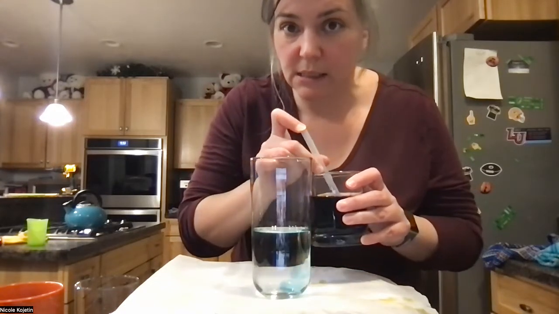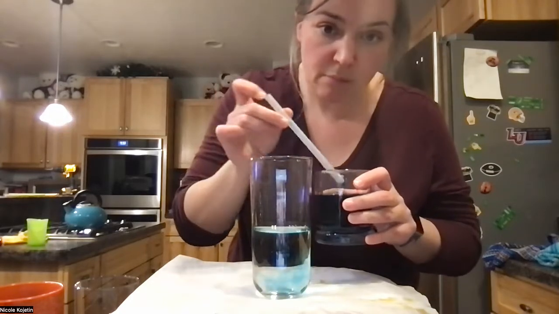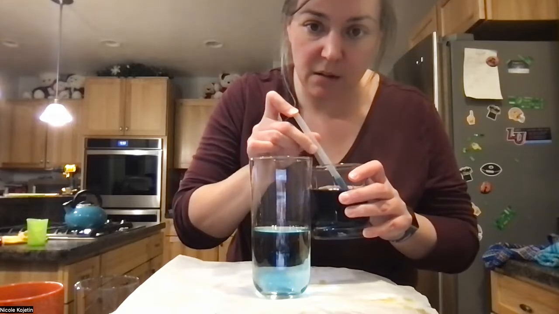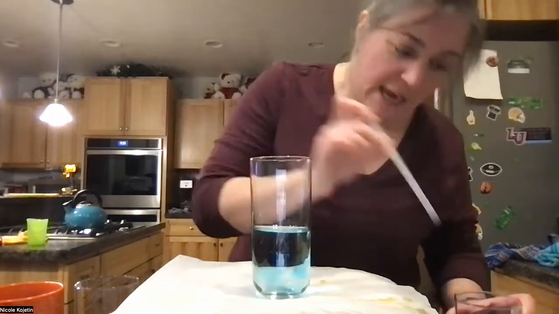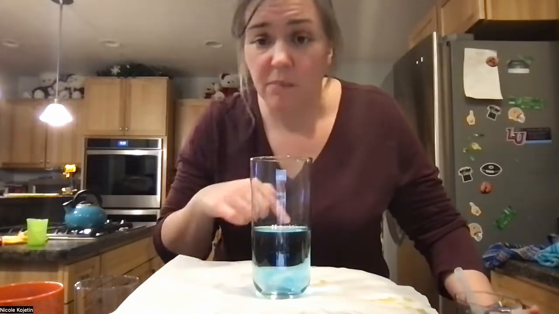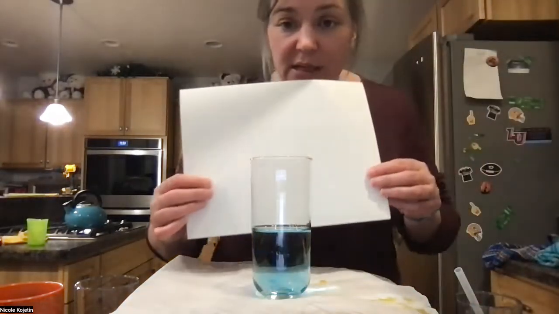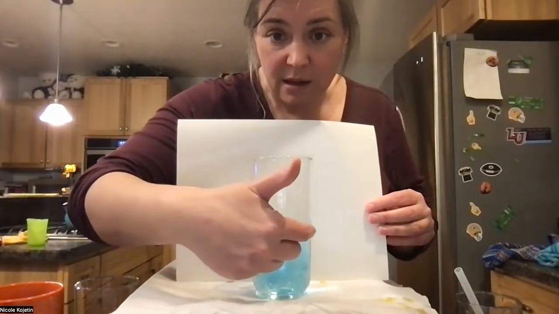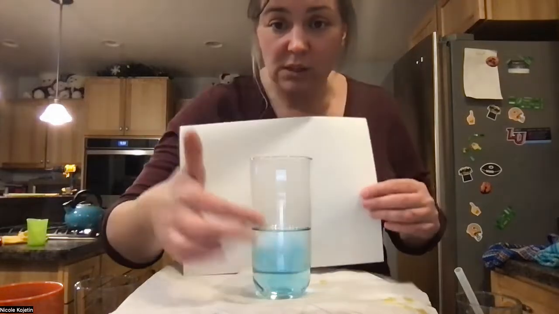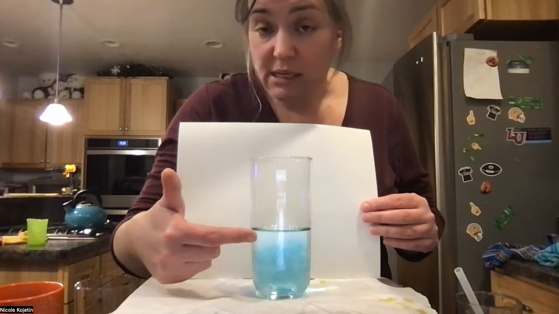Ooh, totally sinking, isn't it? Definitely sinking to the bottom. Now if I were to stick my straw in here and stir it up, it would all mix together, right? We don't want that. We want to just watch those different layers. As you can see, it's definitely sinking to the bottom. We have a thicker layer down here, and it's clear up top. Now, the force of it going down can make it mix, just like when we watched that fan video, eventually it's going to mix together.